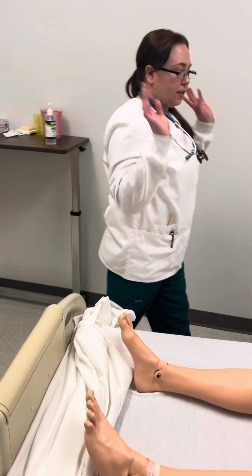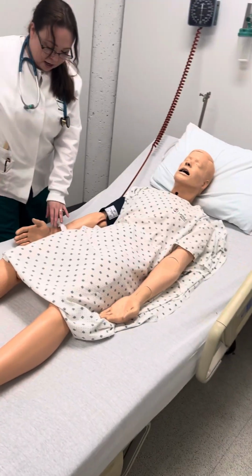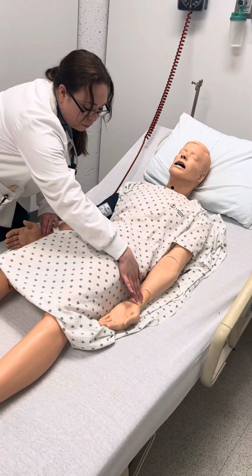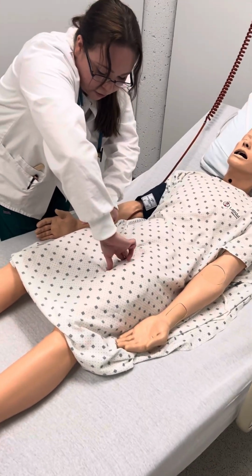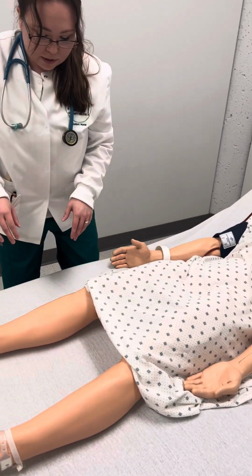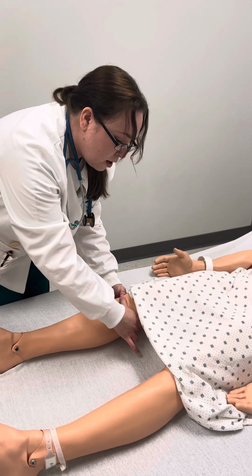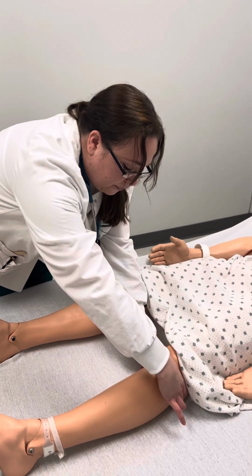Next, I'm going to assess my patient's pulses. I'm going to assess the radial pulse on the wrist. I'm going to assess the femoral pulse, which is at the groin. I'm going to assess the patient's popliteal behind each knee.